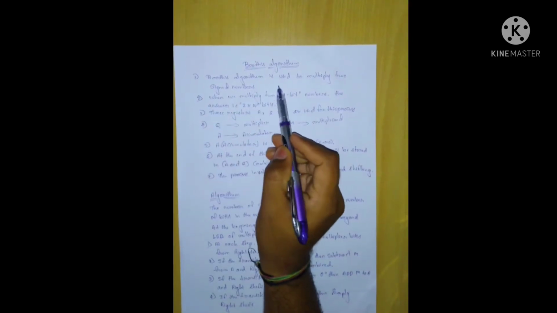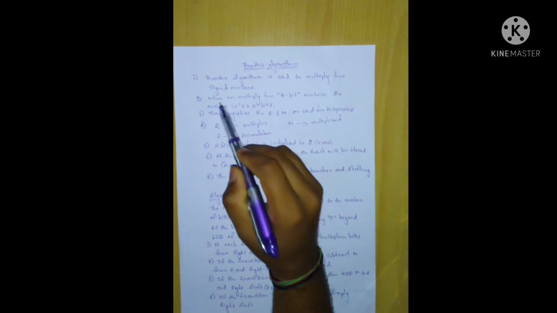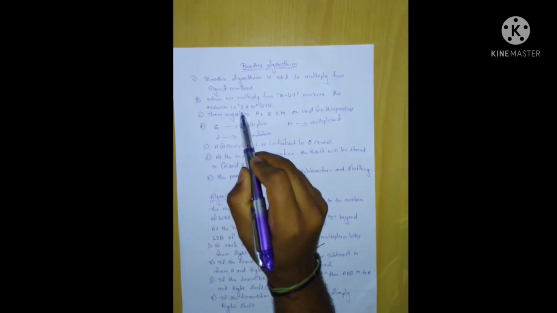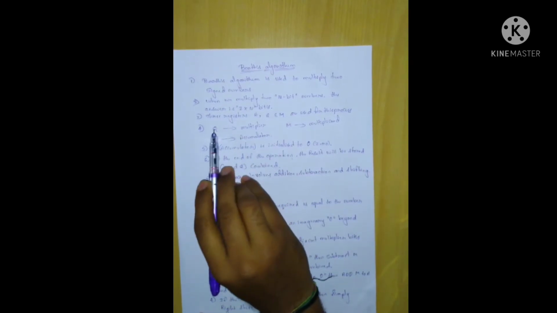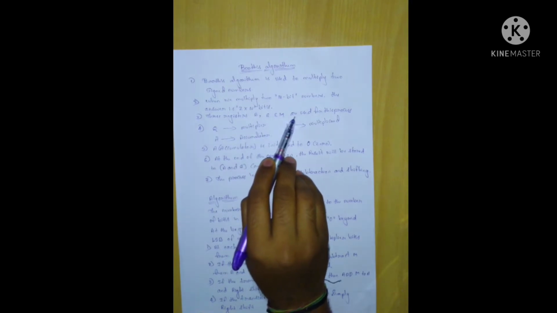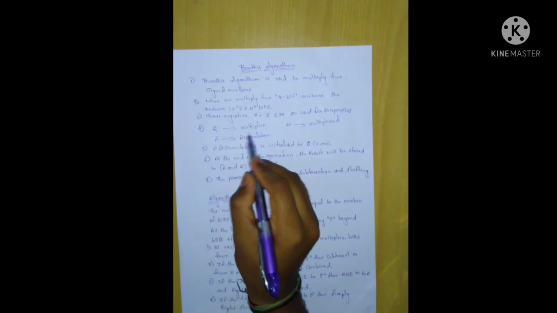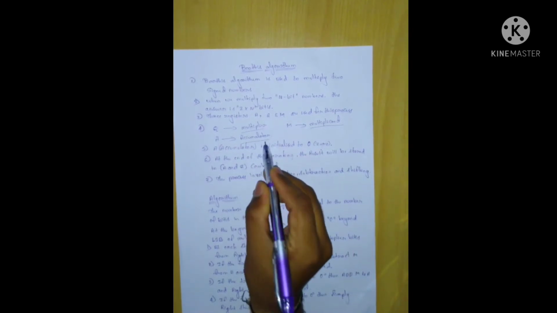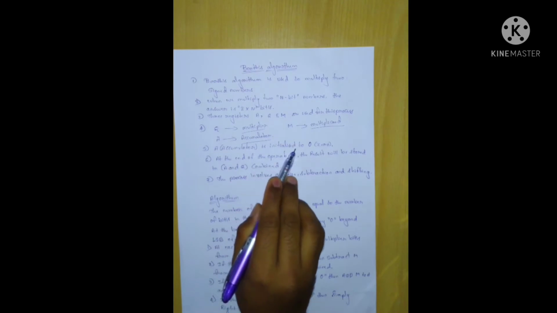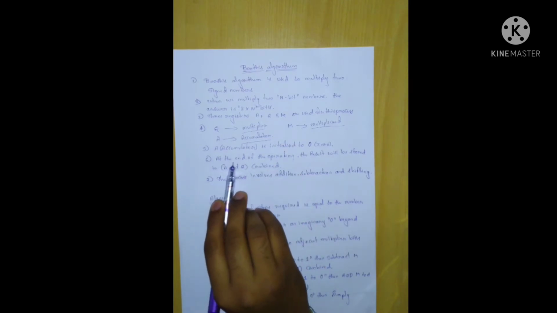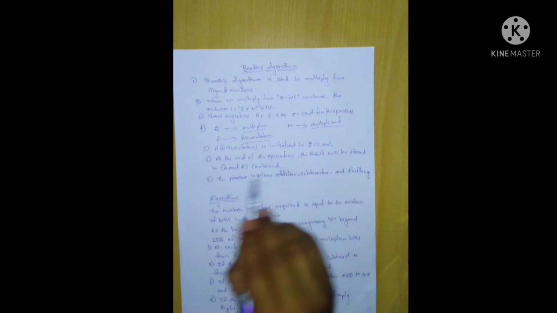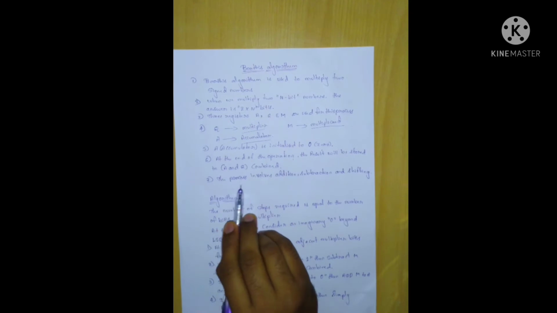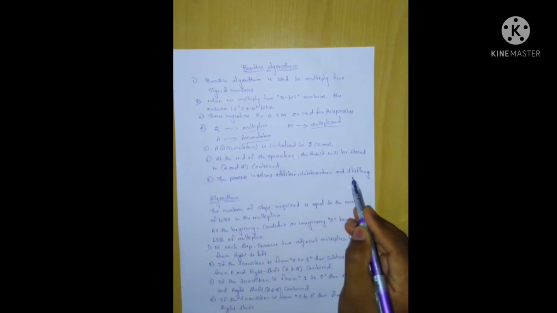Number 1. Booth's algorithm is used to multiply two signed numbers. When we multiply two n-bit numbers, the answer is 2n bits. Three registers A, Q and M are used for this process, where Q is the multiplier, M is the multiplicand and A is the accumulator. Here the accumulator is initialized to 0 initially. At the end of the operation, the result will be stored in both the accumulator and multiplier. The process involves addition, subtraction and shifting.